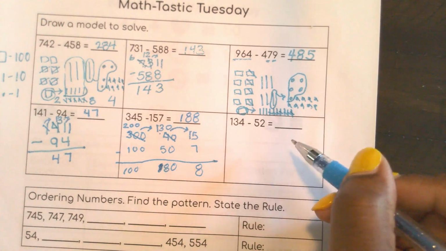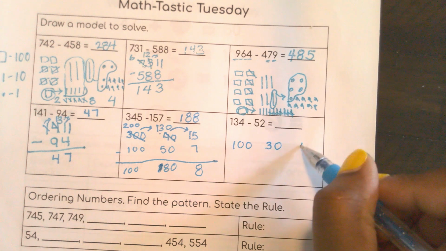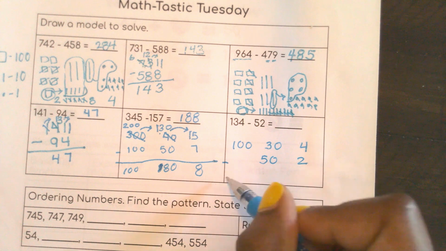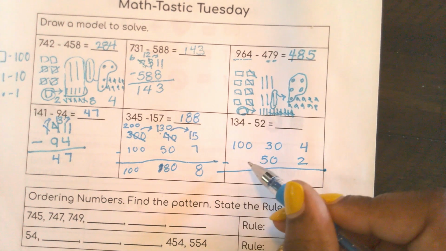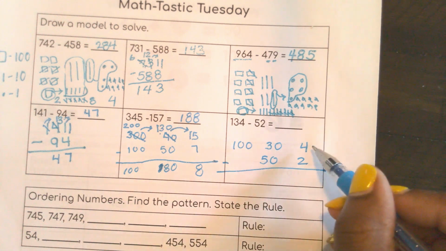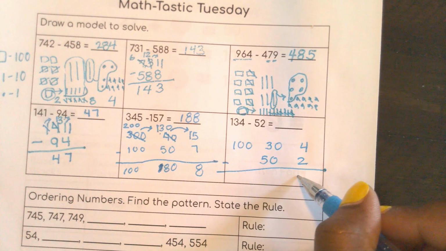Let's use expanded form here. 134 minus 52. Notice I don't have any hundreds down here. I put everything in its correct place value. If I have 4 cookies, can I eat 2? Of course, and I'll have 2 left.